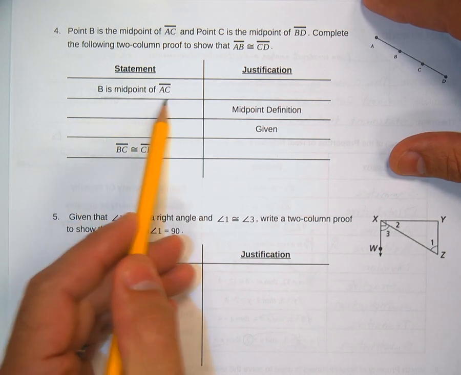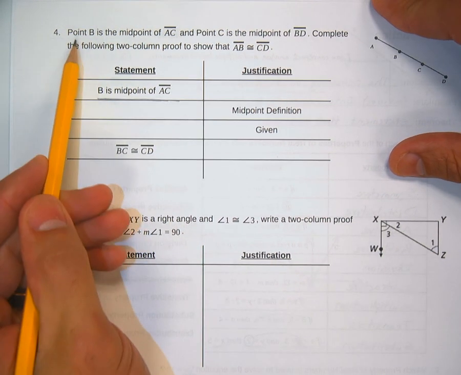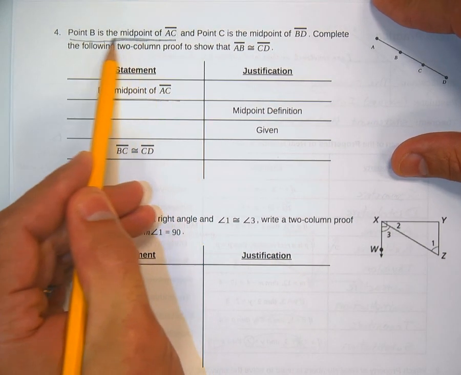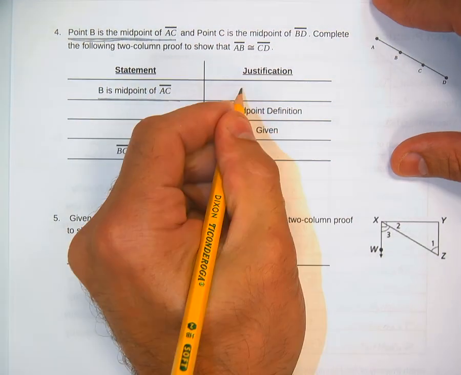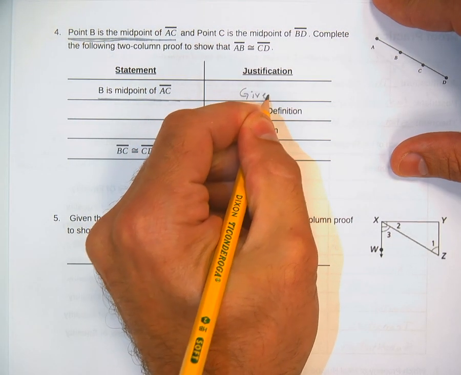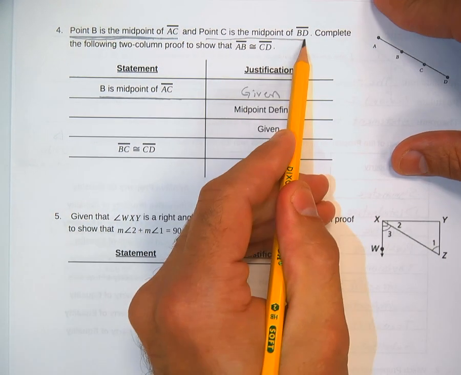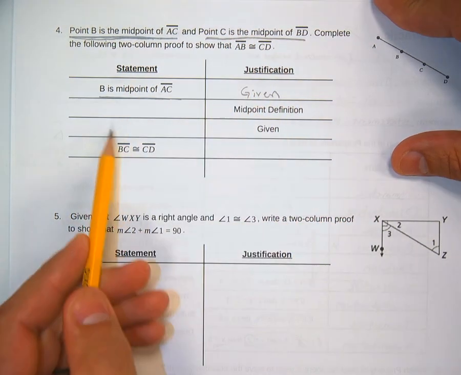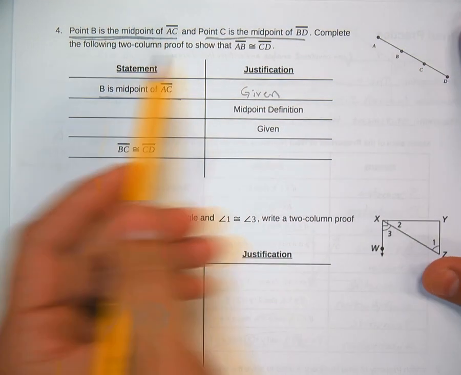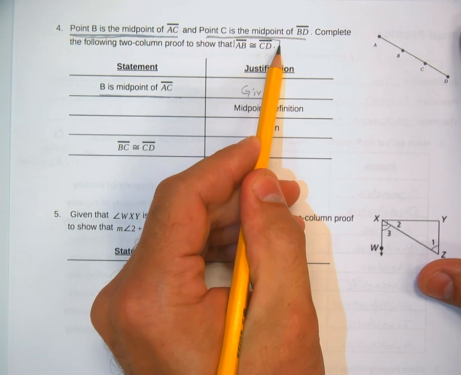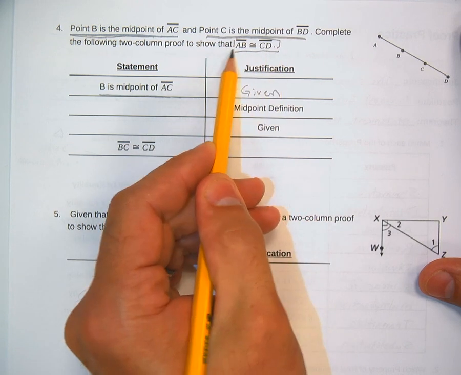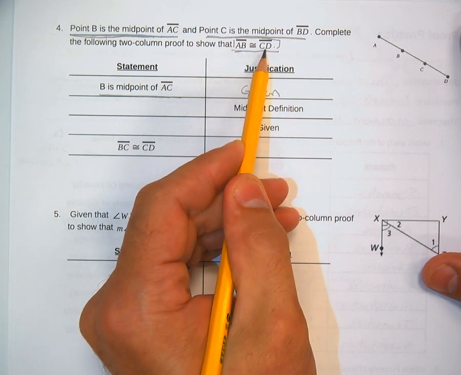So it says that we have B as the midpoint of AC. Well, as you look up here at the top, that information has been given. So your justification would be that that is given. And if you notice there's another given down here, well, that's because there's more information that's given. So we'll use this information later on. But what we're trying to prove in this proof is that the segment AB is congruent to CD.